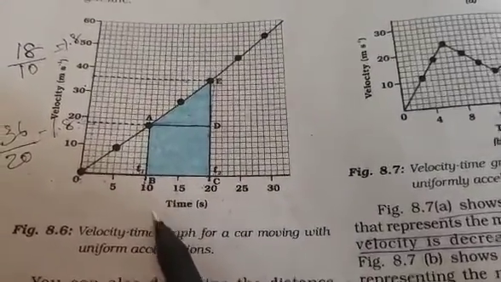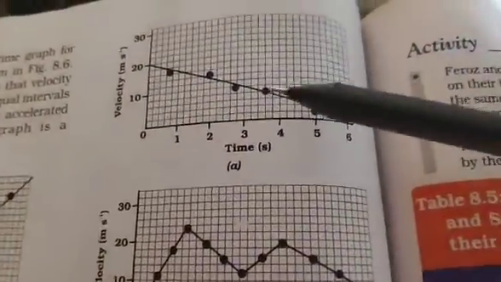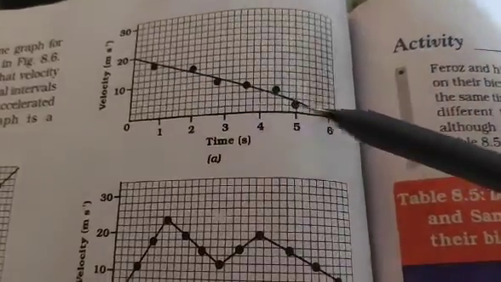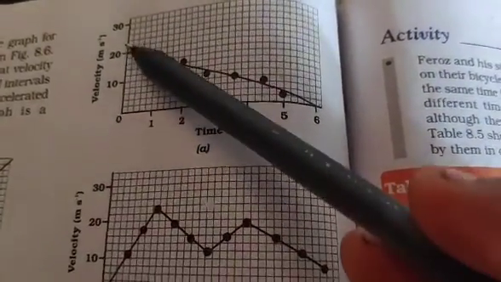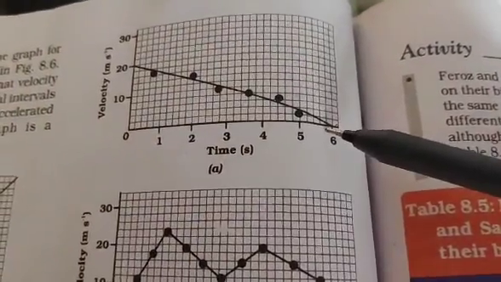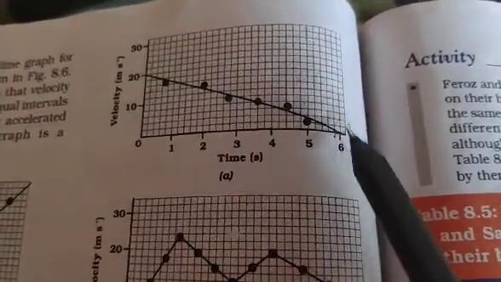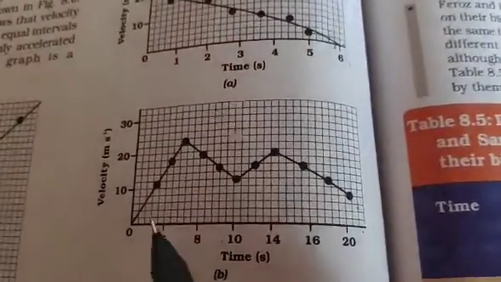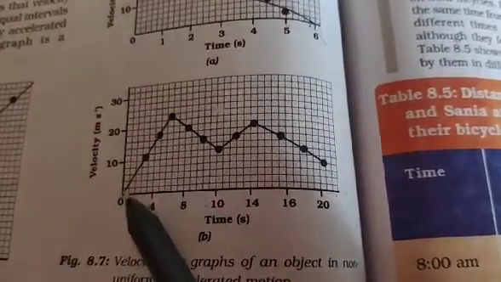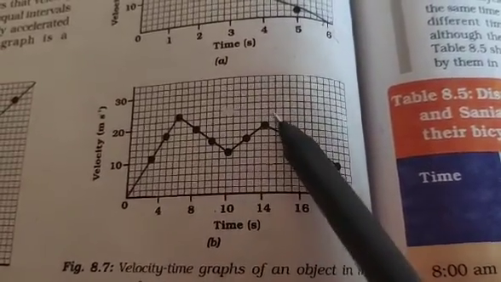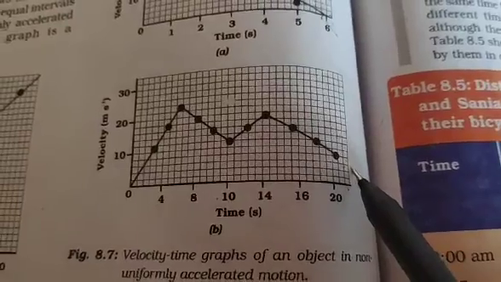The two more graph patterns which you see are here, velocity time graphs. But here, the body is slowing down. Initially at 0 time, the body was moving at 20 meters per second. Finally at 6 seconds, it has come down to a stop. So it is a retardation. The body is slowing down. Here it is non-uniform. See, it gets accelerated, then it slows down, then again a slight acceleration, then finally it is slowing down.